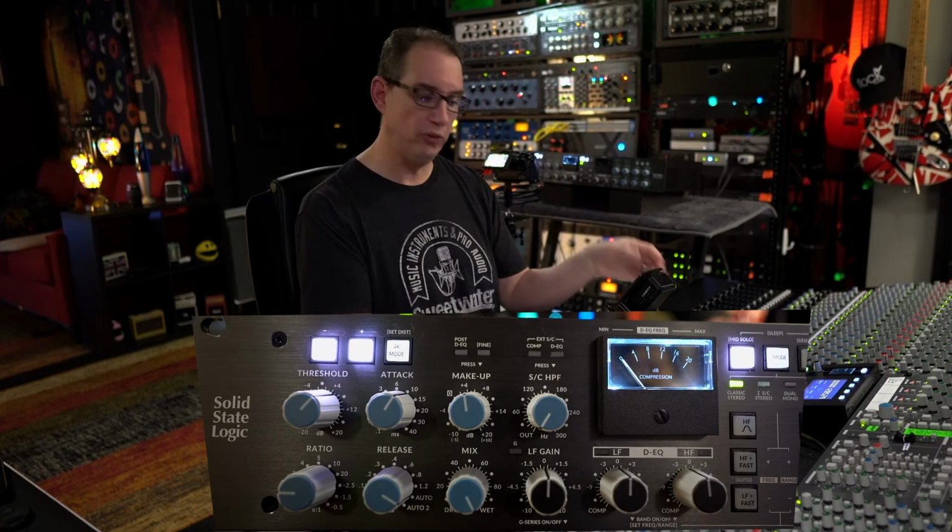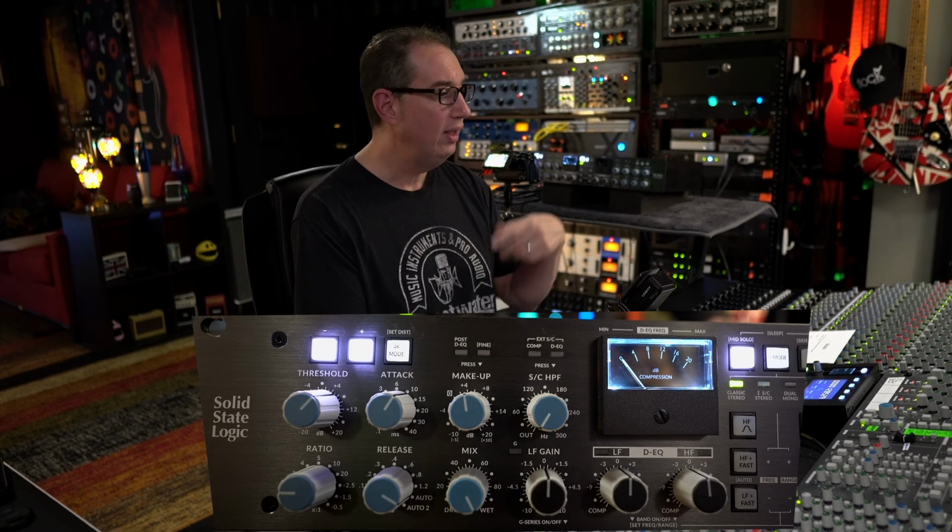Remember I said these buttons are multifunctional? This will allow us to give more or less harmonic distortion and color, and you'll see the 4K button will change colors from white to amber to red for more or less saturation. Again, another really cool feature that you don't get in a standard bus compressor. This is really cool. Let me demonstrate.